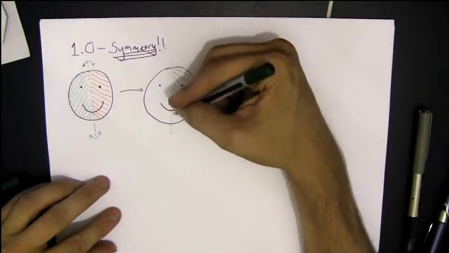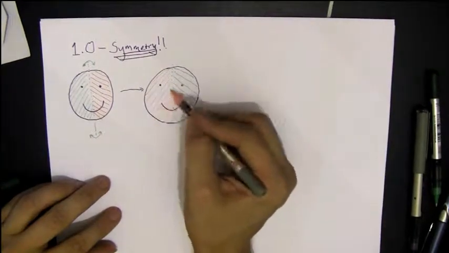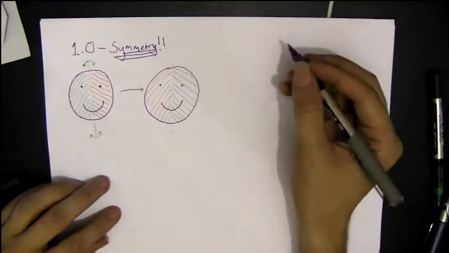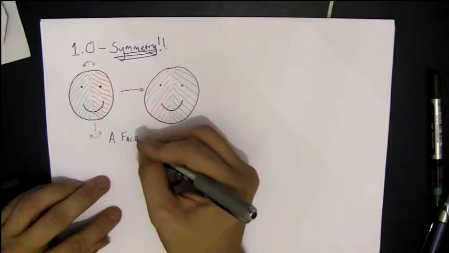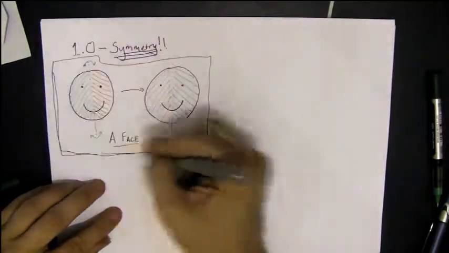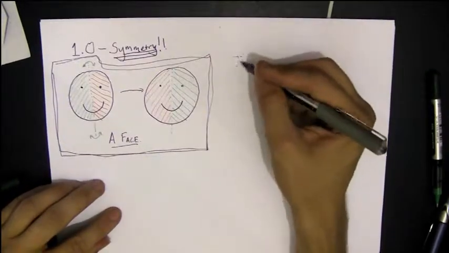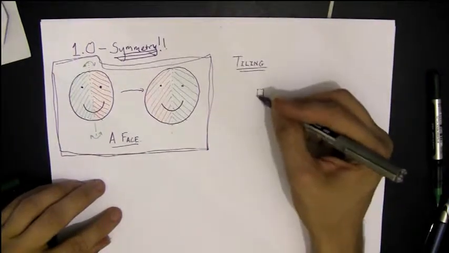So a symmetry is just a way of moving a thing back onto itself so that you don't change the thing. So it's a transformation that doesn't change it. It leaves it invariant. Another example is a tiling.